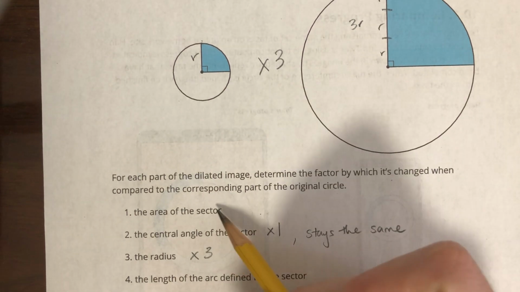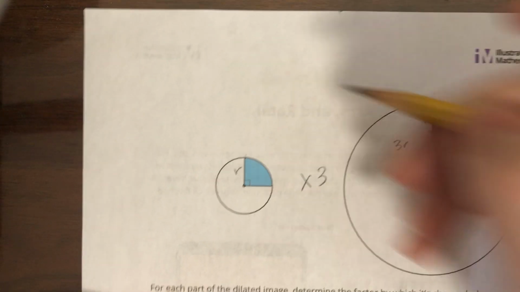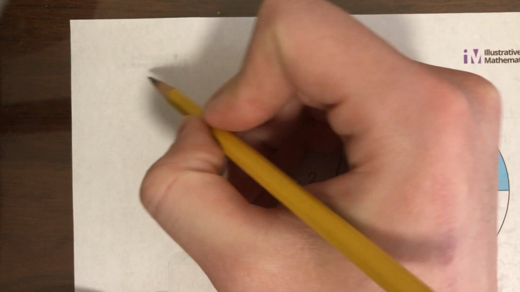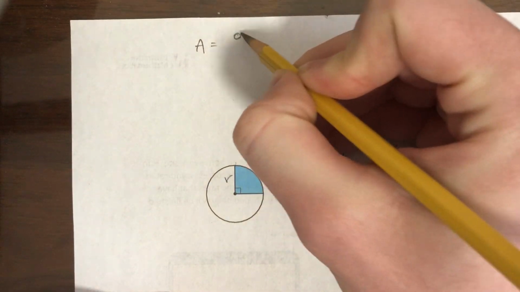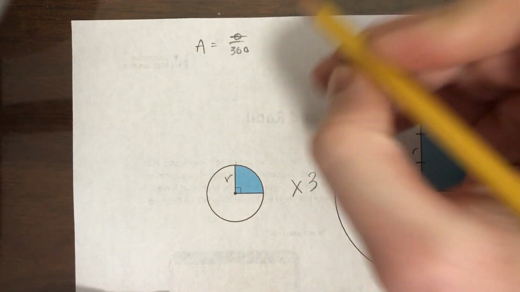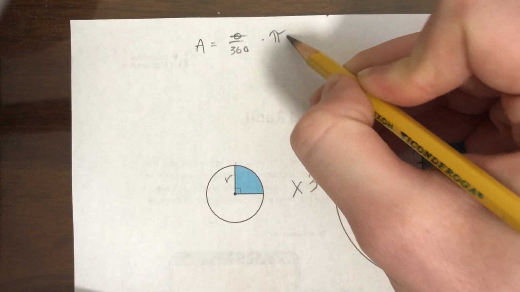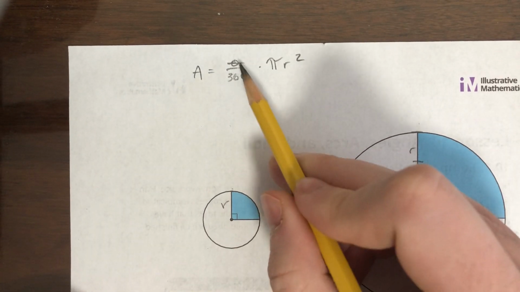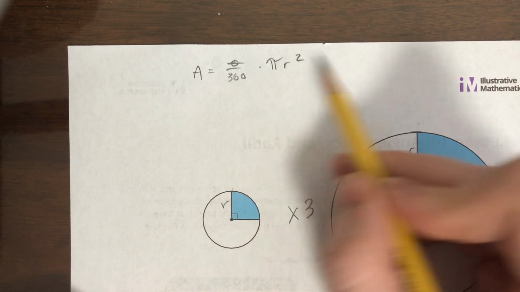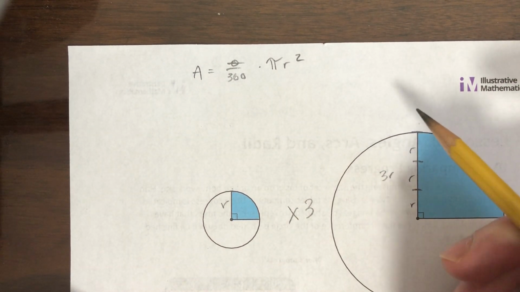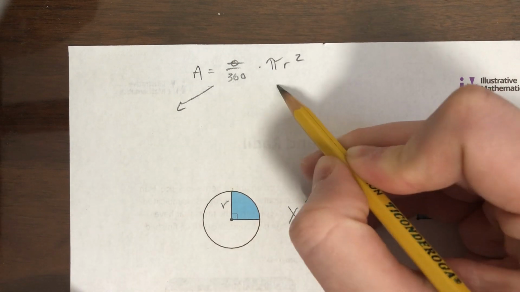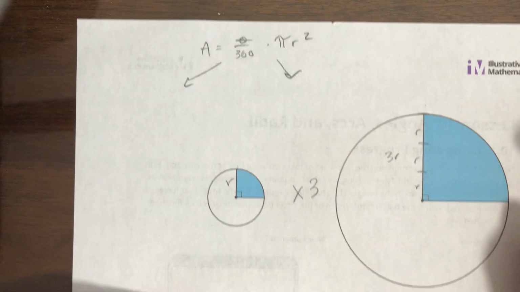Okay, let's do the area of the sector. So if you remember our formula for area of sector, it is area equals theta over 360 times pi r squared, right? Just the fraction of the central angle multiplied by the normal area formula. So let's do that 2 different times for our 2 different areas.